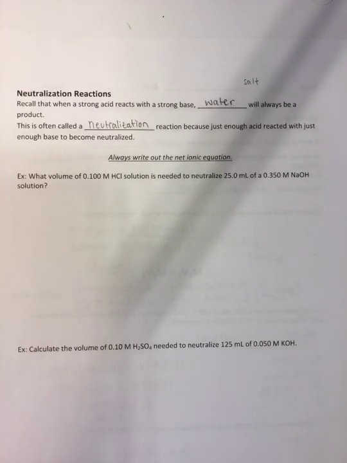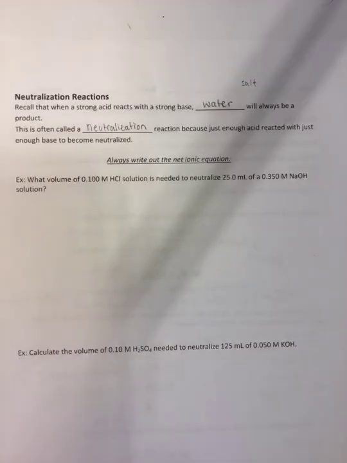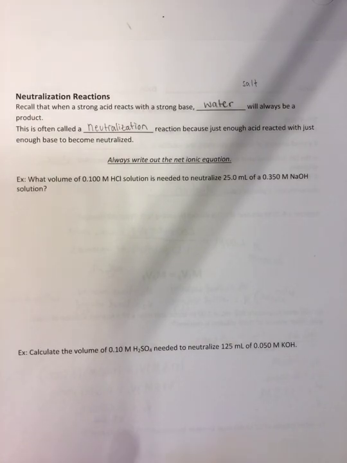So it says in this example, what volume of 0.100 molar HCl solution is needed to neutralize 25 milliliters of 0.350 molar sodium hydroxide? Okay, now what did I just say is the first thing you need to write out? The net ionic equation. We're doing a reaction here. We're taking HCl, we're reacting it with NaOH, and we need to put those things together.